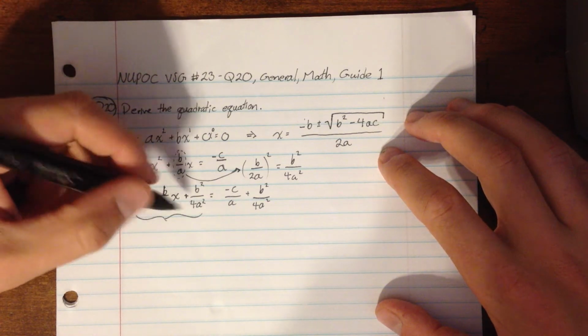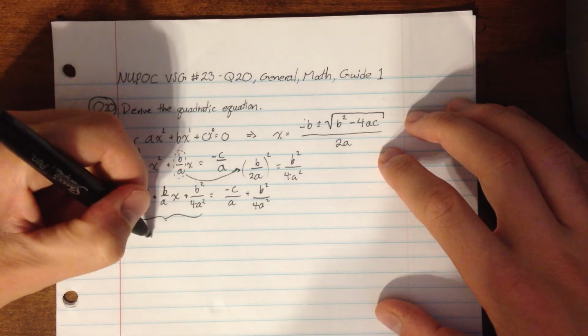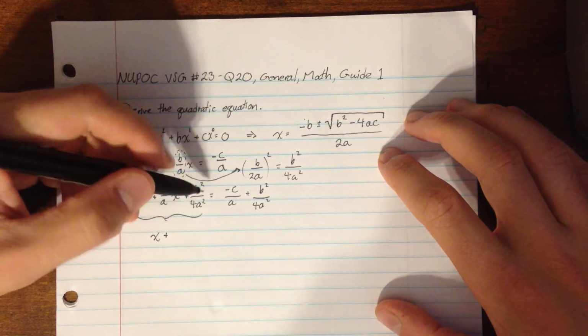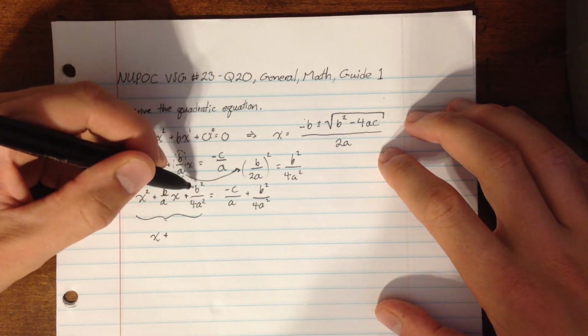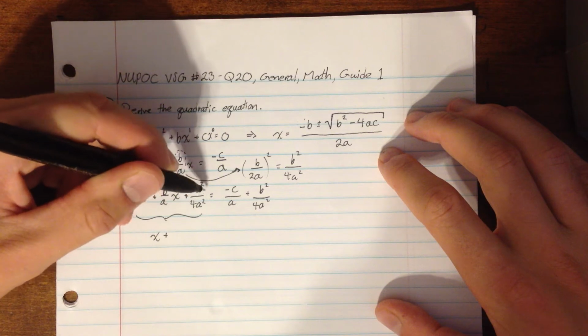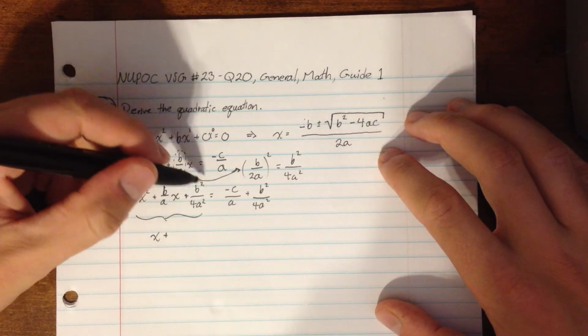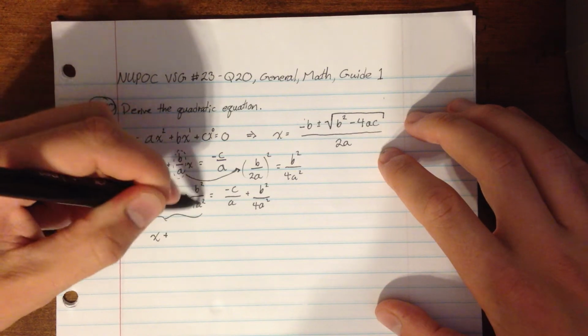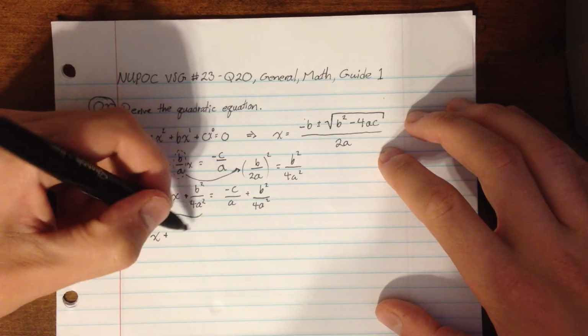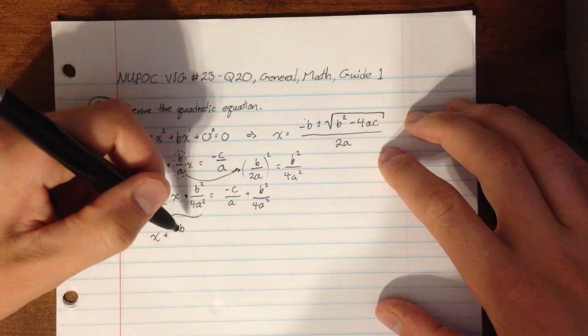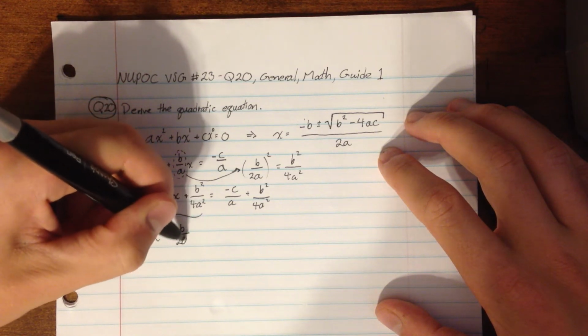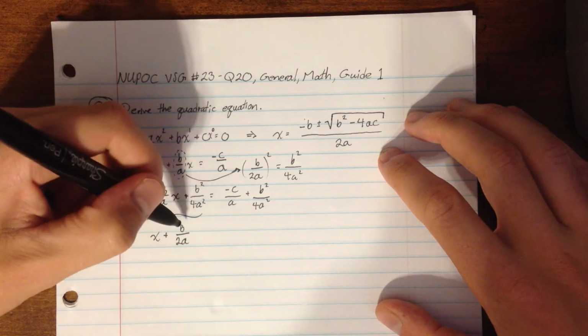So we're able to factor this into x plus whatever half of this is, or whatever the square root of this is, right? So this would be x plus b over 2a, right?